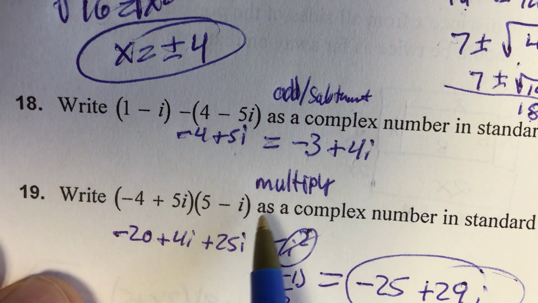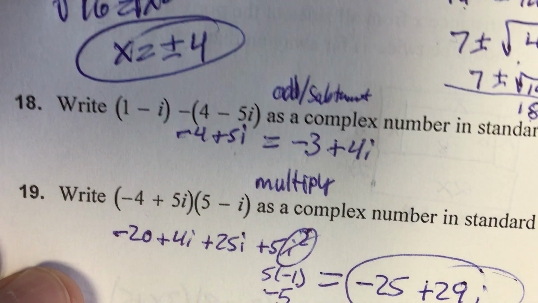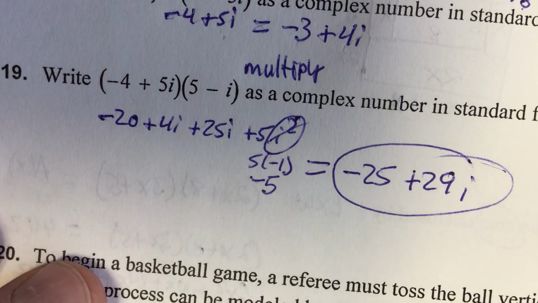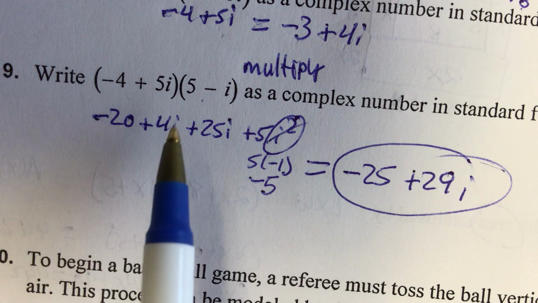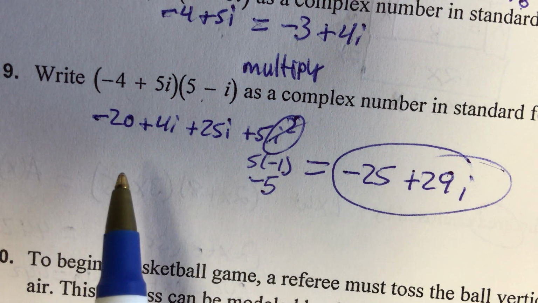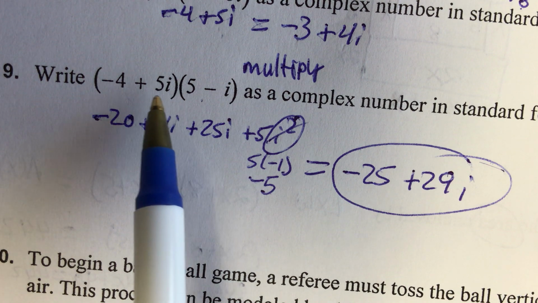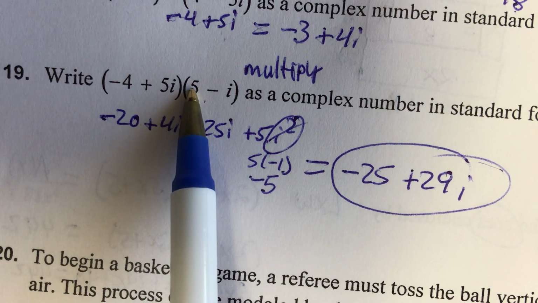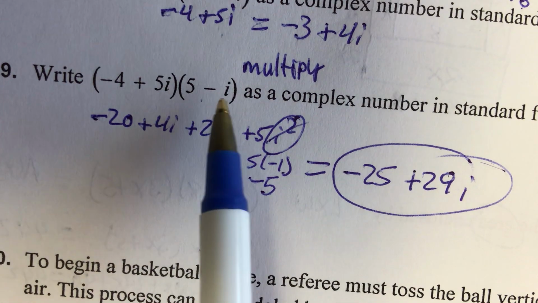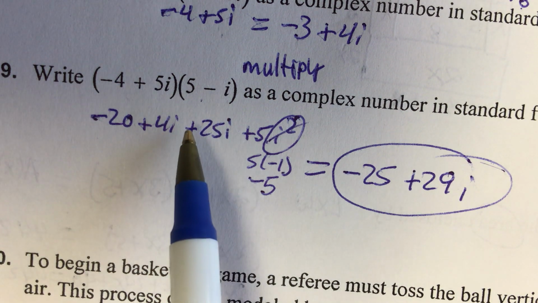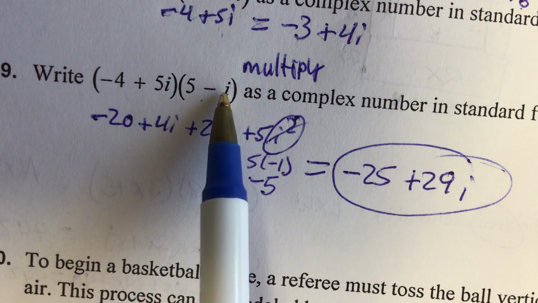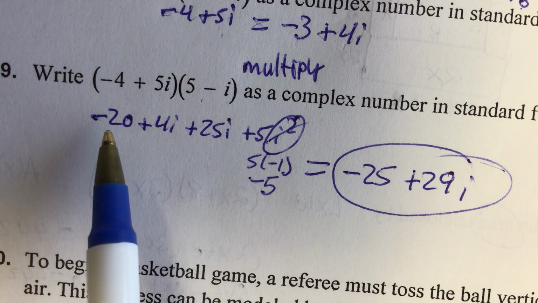Super easy. When I multiply it, these are not conjugates, so the i's will not add to 0 as I multiply it out. That's important to pay attention to, because I have a lot of kids who just simply multiply the first terms, multiply the last terms and think they're good. That's true if you have conjugates, but these are not conjugates, so I have to multiply it all the way out.